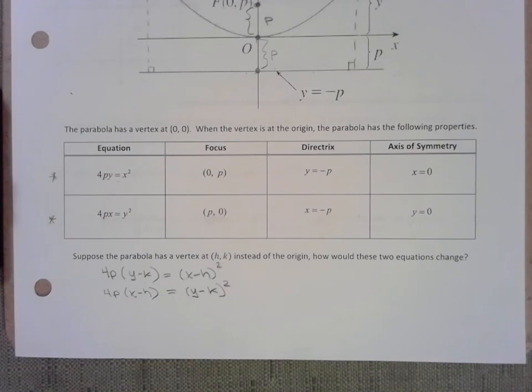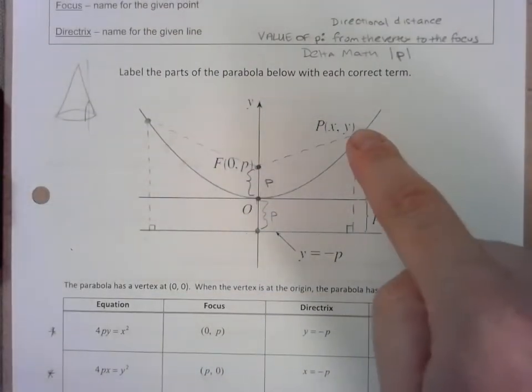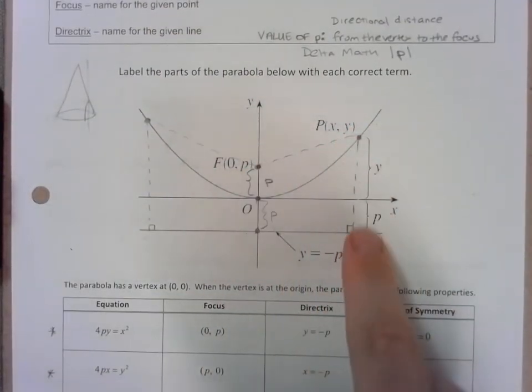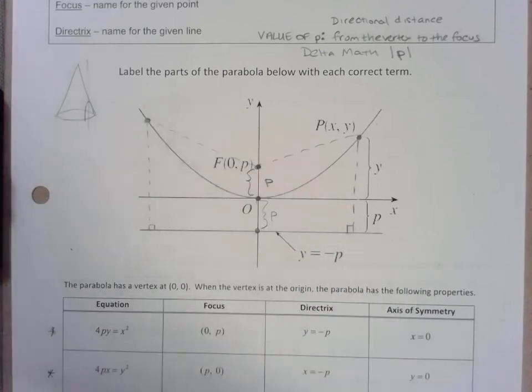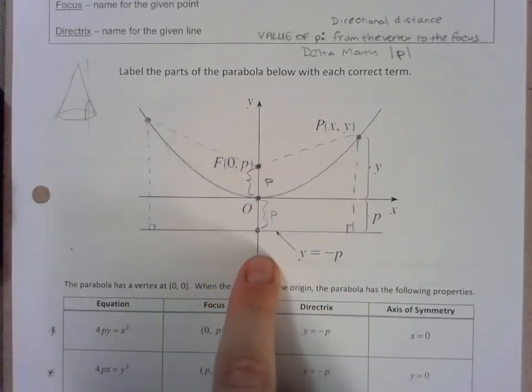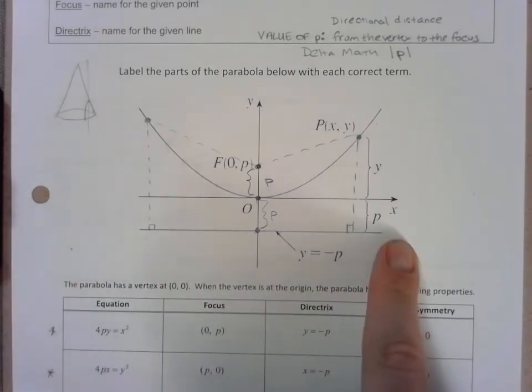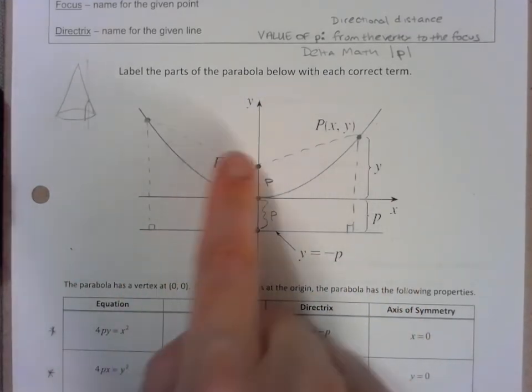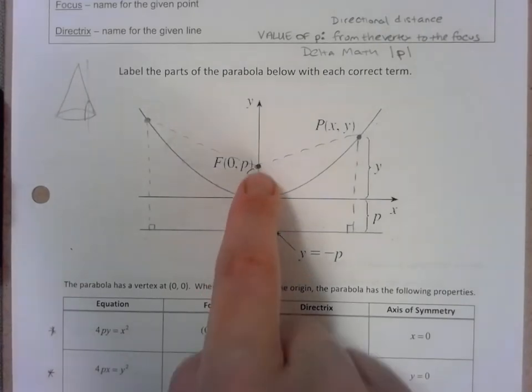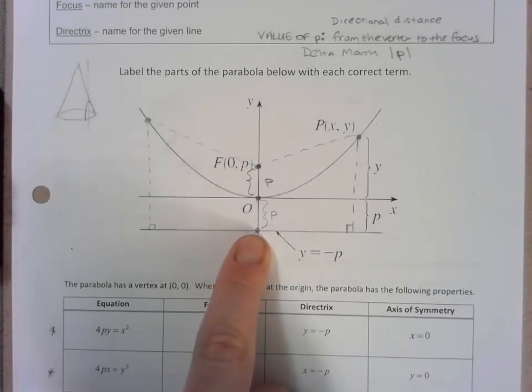So for the first page, this is what I want you to know and remember. We've redefined what a parabola is. A parabola is a set of points that are the same distance away from a focus and a directrix. The focus is the word that we give to the point that's inside of the parabola that's not contained on the directrix, and the directrix is a line that does not contain your focus. Your vertex is halfway between your focus and your directrix.